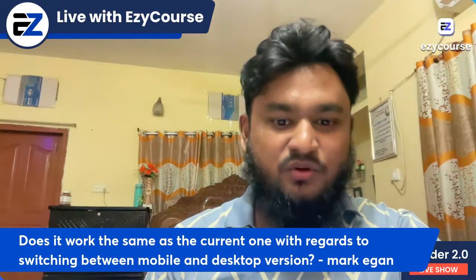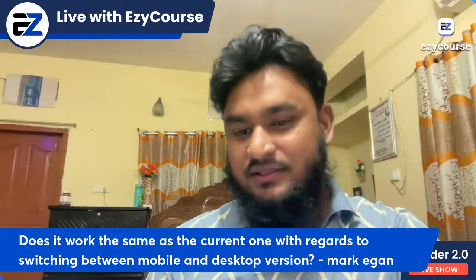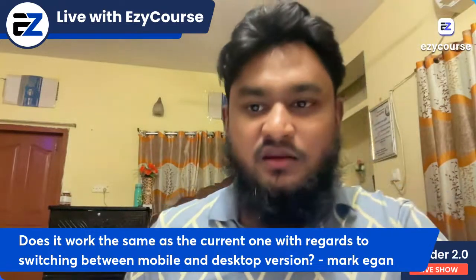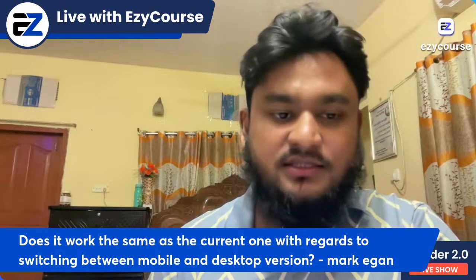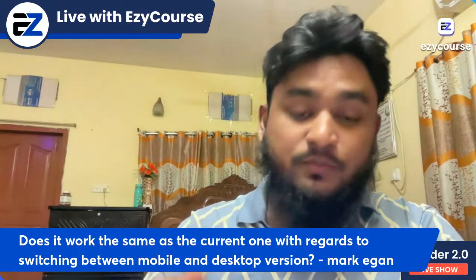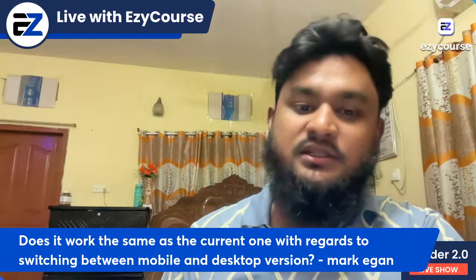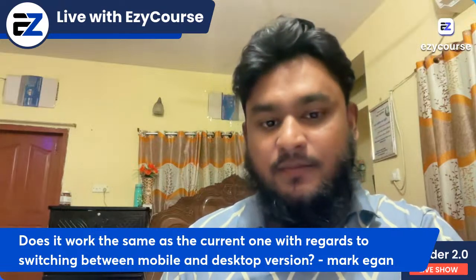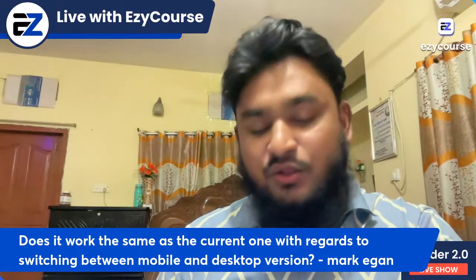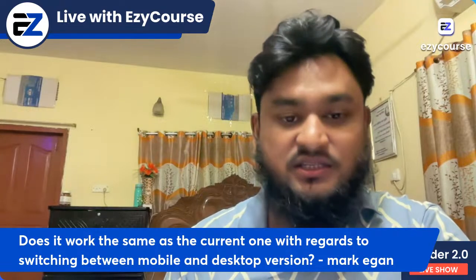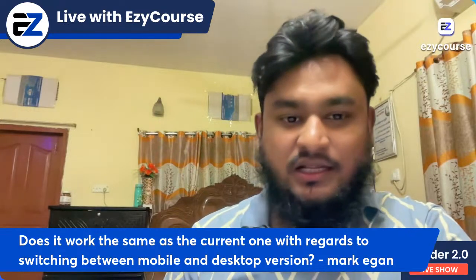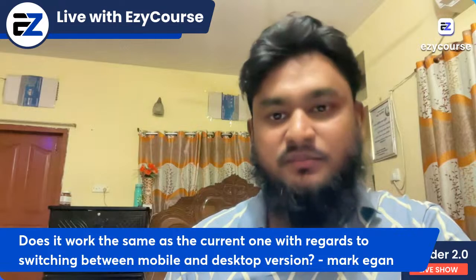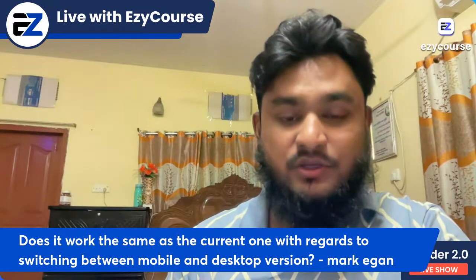Does it work the same as the current one with regards to switching between mobile and desktop version? The whole architecture and the builder engine is totally different, so they will work differently. One of our main focuses is that when you build the layout in the desktop version, we automatically try to convert it to a mobile responsive version for the tablet and the mobile, but it might have some glitches. For those glitches, you can simply readjust, but we will try to make it as perfect as possible. In future, we will be introducing AI to help you as well. I don't think it's feasible at the moment, but soon. I'm going to add as many elements as possible to help you reduce your time.